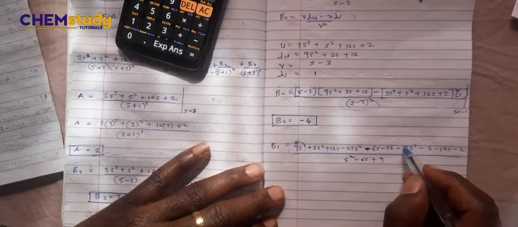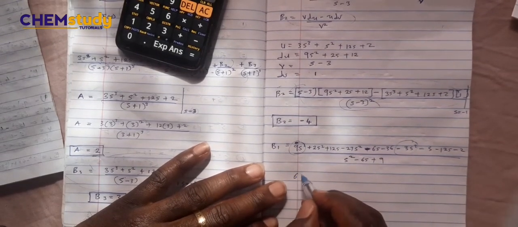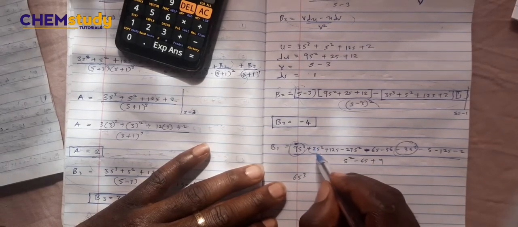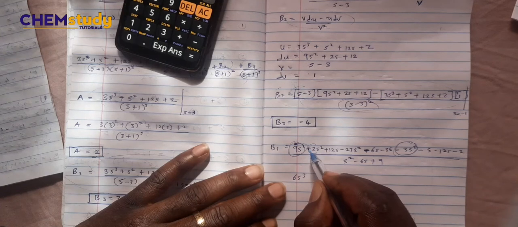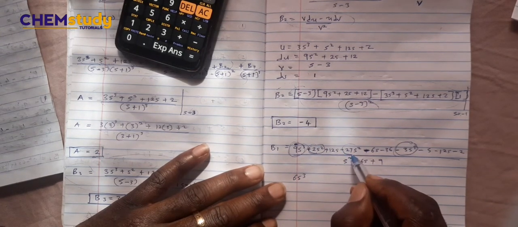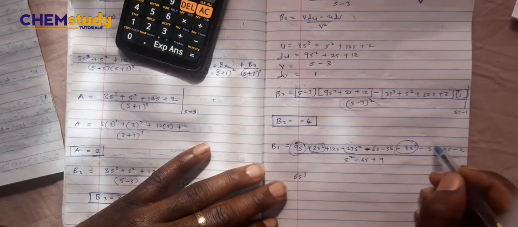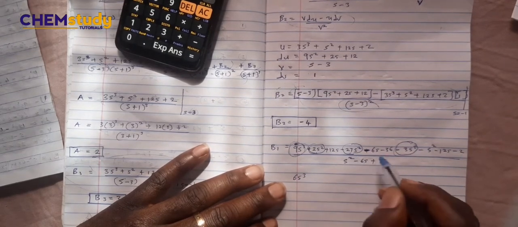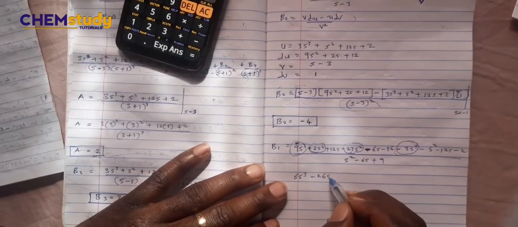So let me just take out like terms. So 9s cubed minus 3s cubed, that's 6s cubed. 2s squared minus 27s squared, that's minus 25s squared, minus s squared, that's minus 26s squared.